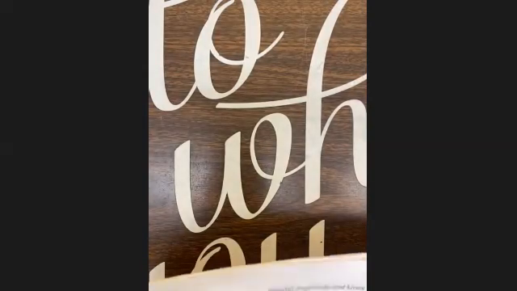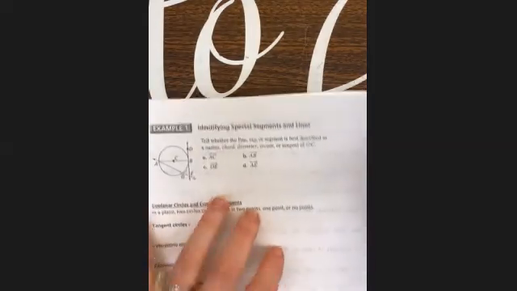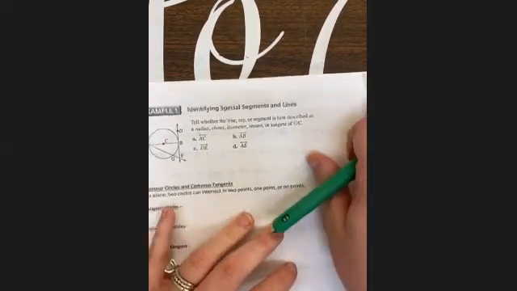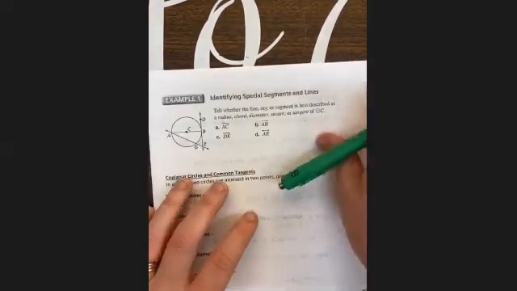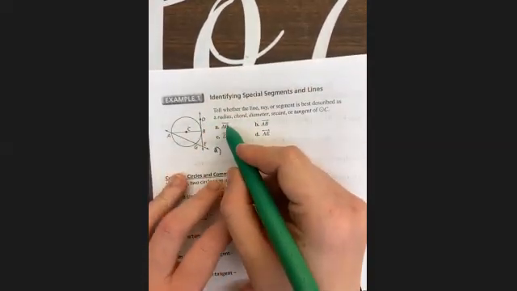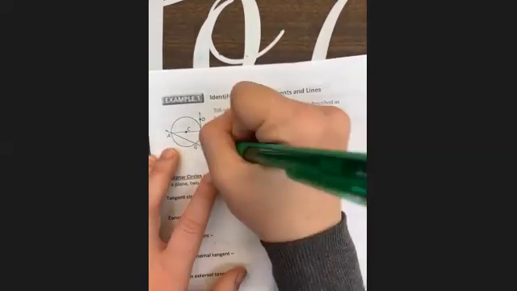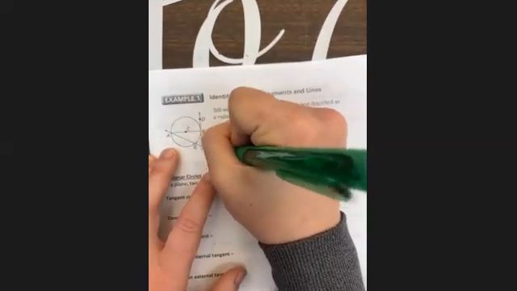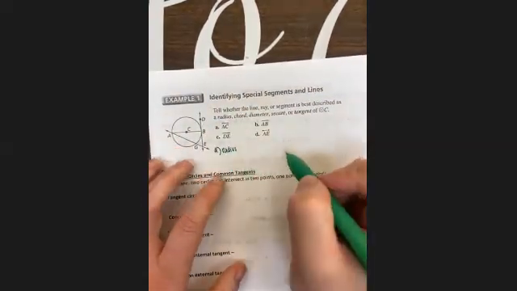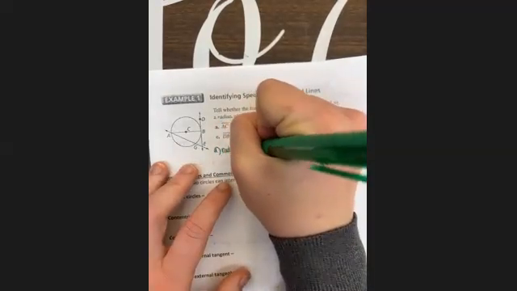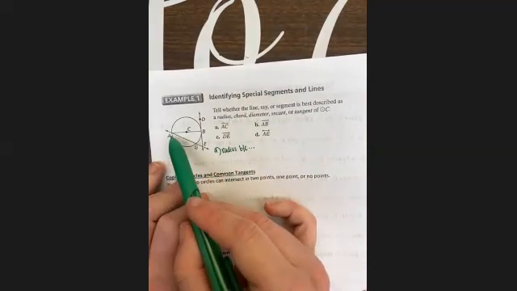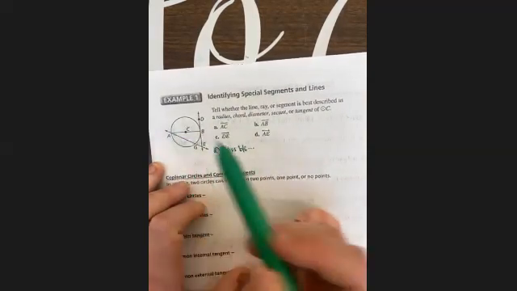Okay, example 1, identifying special segments and lines. It says, tell whether the line, ray, or segment is best described as a radius, chord, diameter, secant, or tangent of circle C. Okay, so part A says segment AC. So A to C, that would be a radius. And it's a radius because it has an endpoint at the center and on the edge.